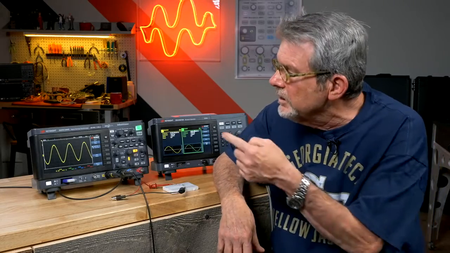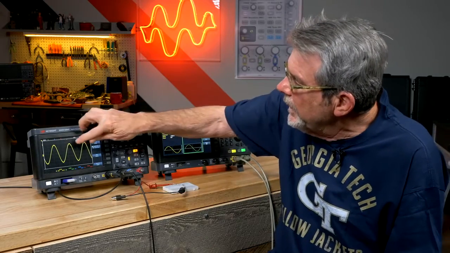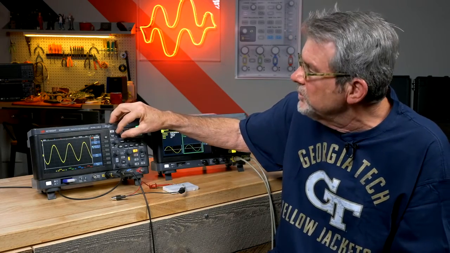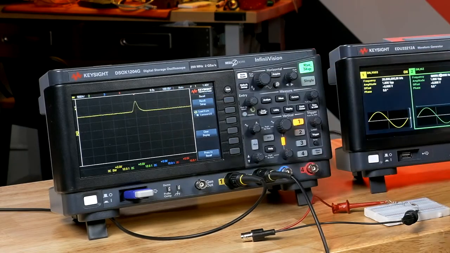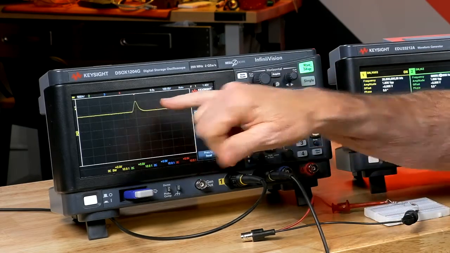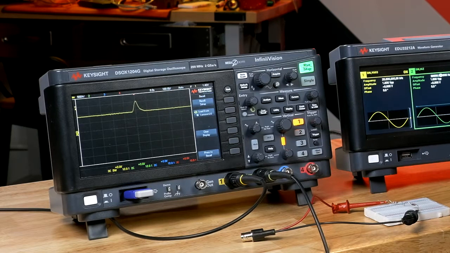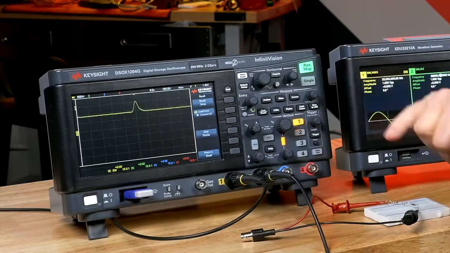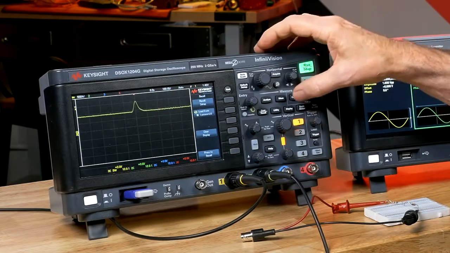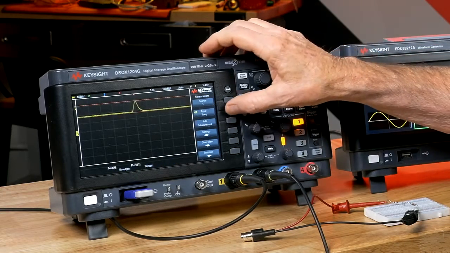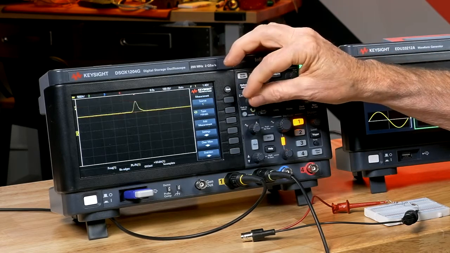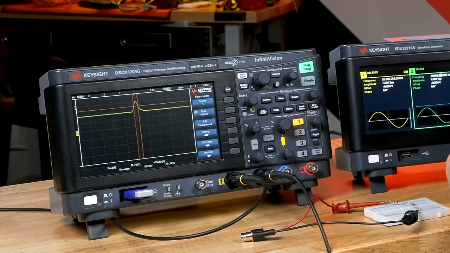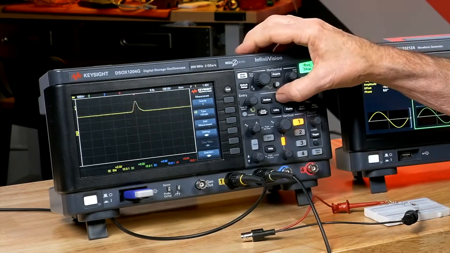Let's zoom in and take a closer look at, say, that glitch that's right at center screen. So now I'm at 100 nanoseconds per division. I can see that it's not intermittent. It's not jumping up and down. It's very stable. And if we were to measure the width of this glitch or pulse, it says it's about 38 nanoseconds wide.